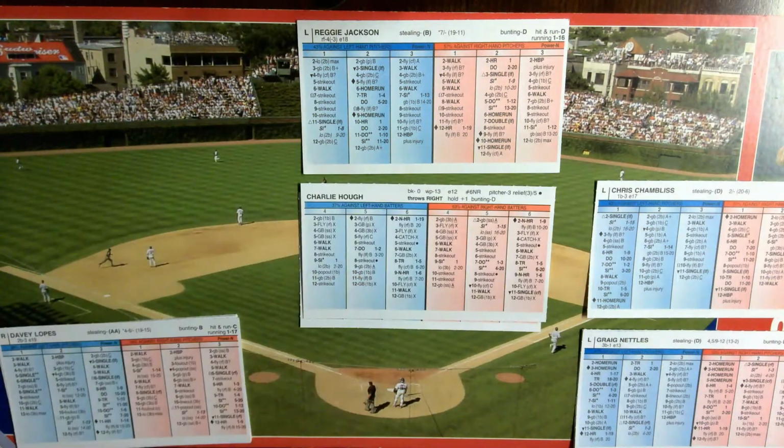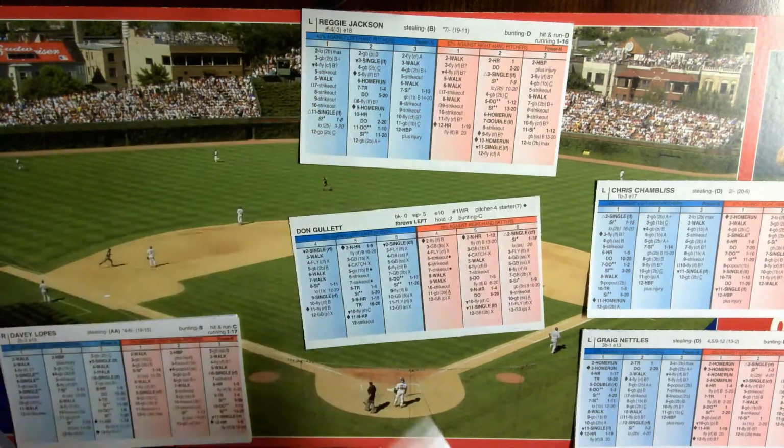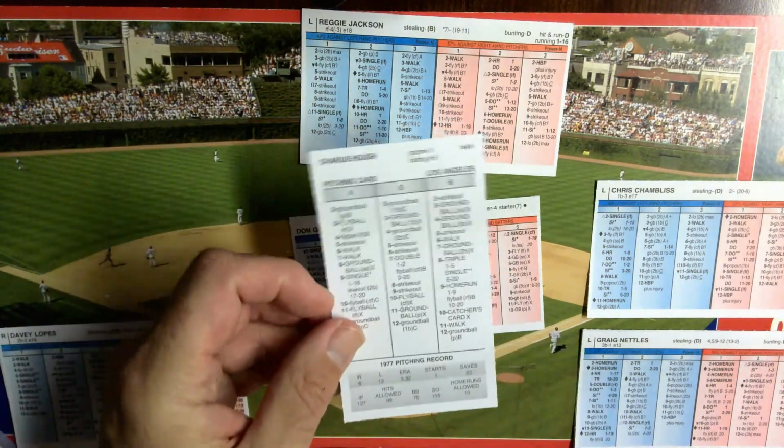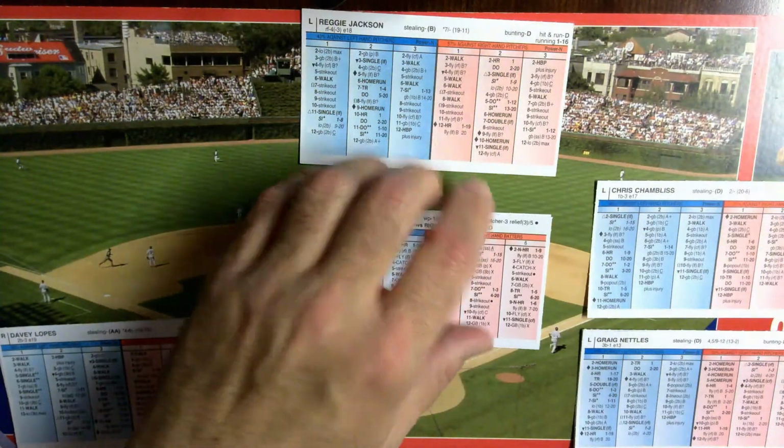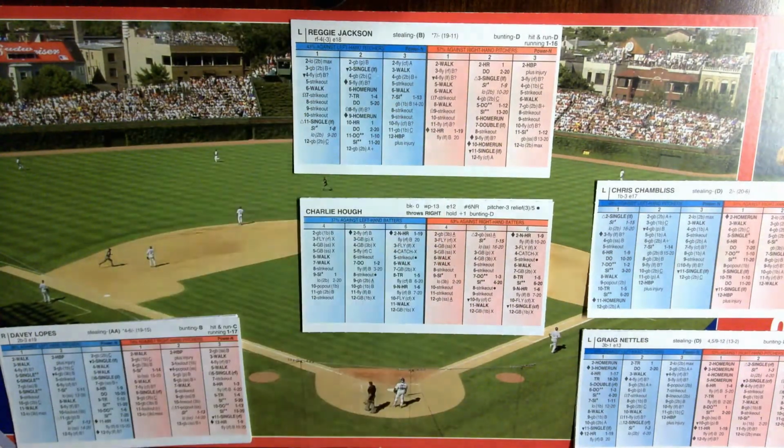Reliever Charlie Huff comes in. Huff, I think, had 20-some saves in '77. He had 22 saves in 1977. Was hoping to bring him out with a Dodger lead, but that is not the case. He has a Bach rating of 0 and a wild pitch rating of 13, so the ball can get away.